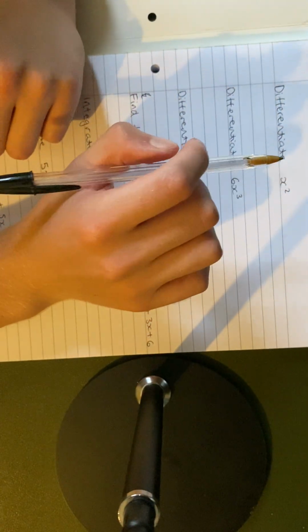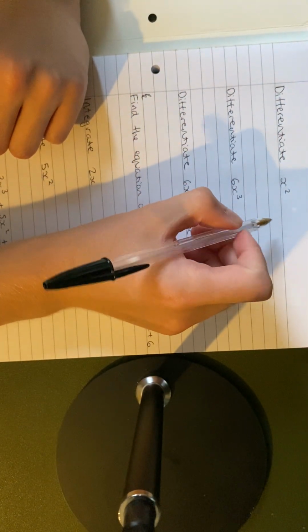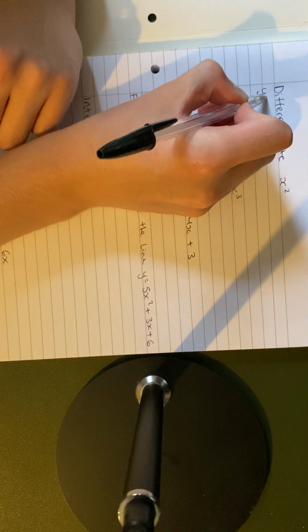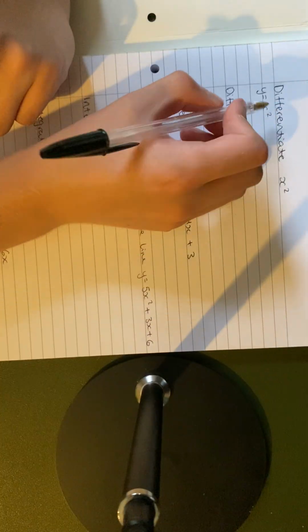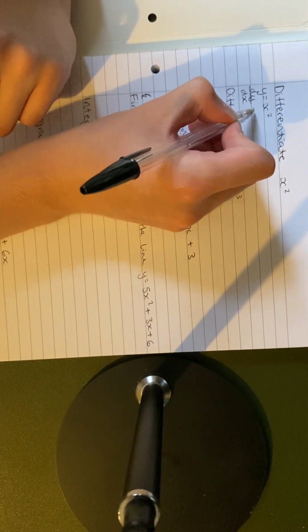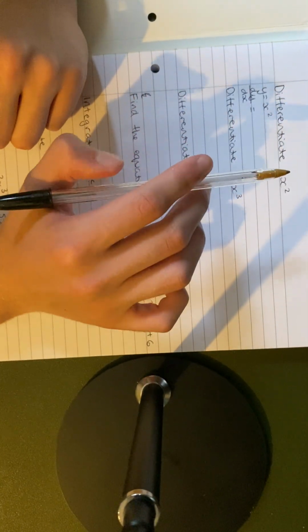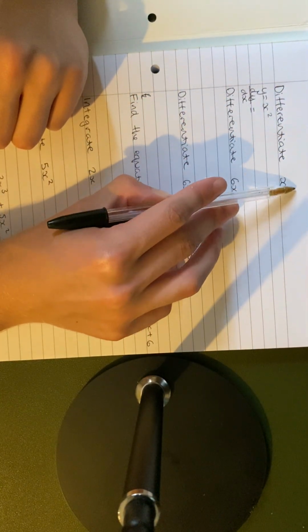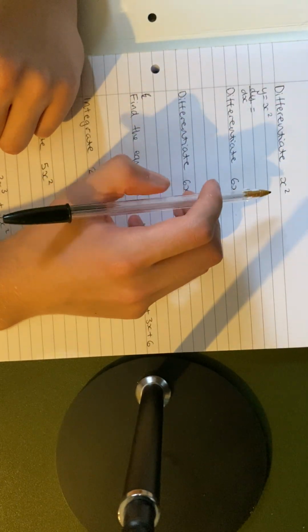So to start off with the notation first, when you differentiate something, normally it'll be written out as y equals x squared, for example. To write the differentiated form, or the derivative, you write it as dy over dx. To differentiate, you take the power of the number, which here is 2, and times it by the coefficient.